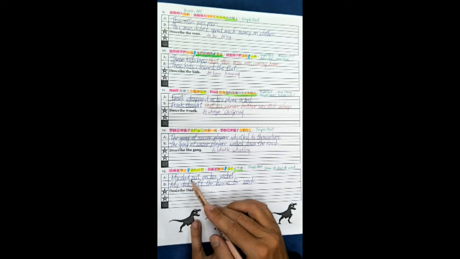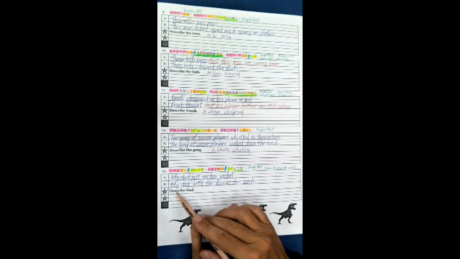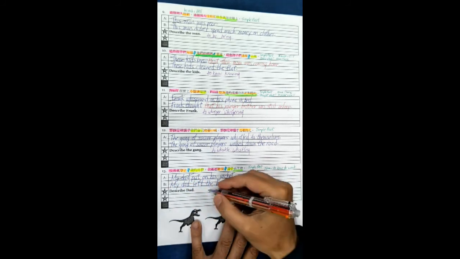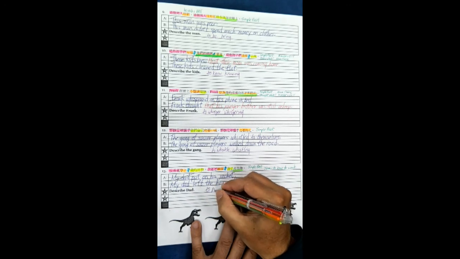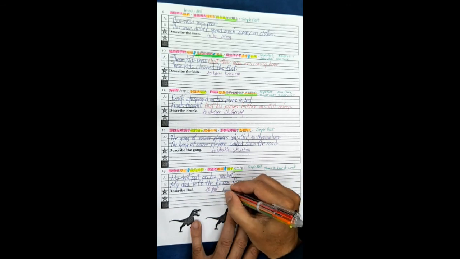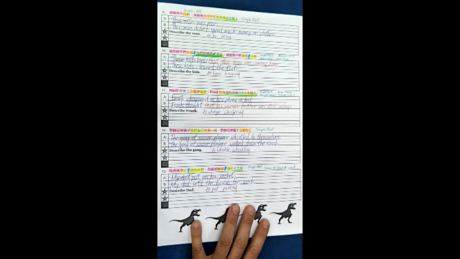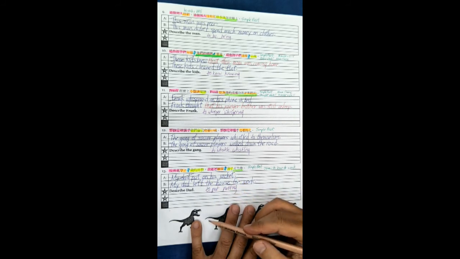13A. My dad put on his jacket. B. My dad left the house for work. Out. To put. Putting. Putting on his jacket, comma, my dad left the house for work.